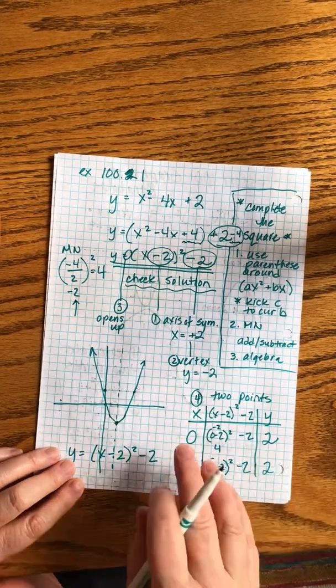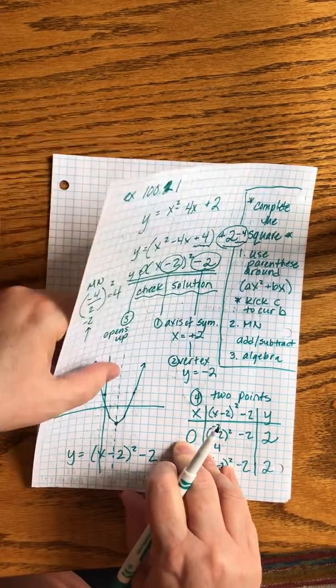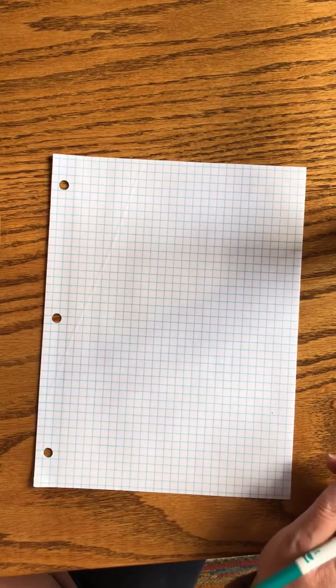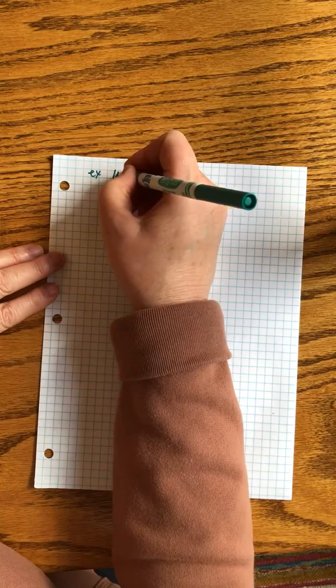graph. Okay? Cool. Let's do another one. And there's one more little wrinkle that, well, it's another wrinkle. What can I say?